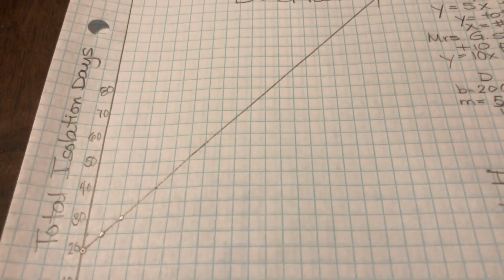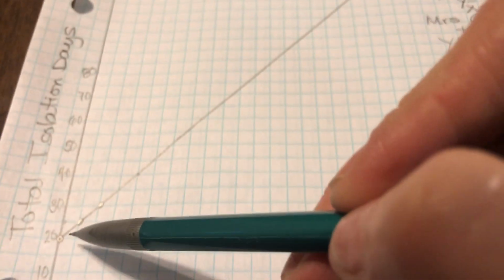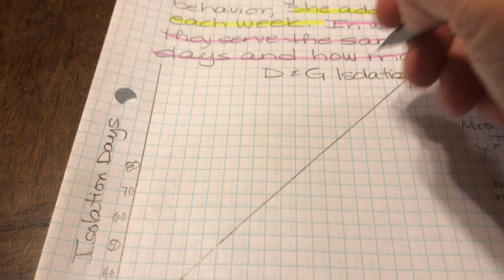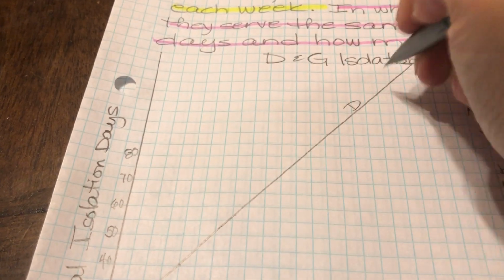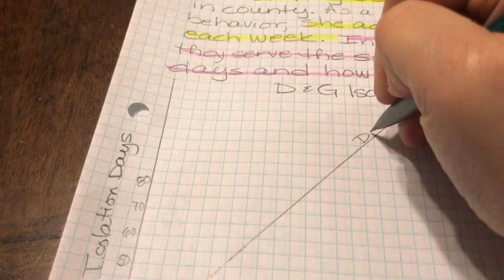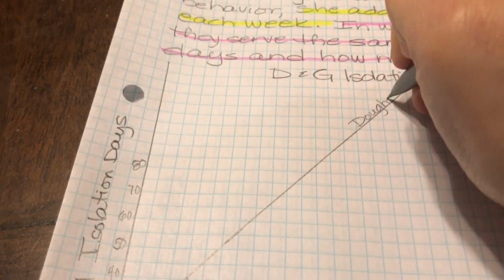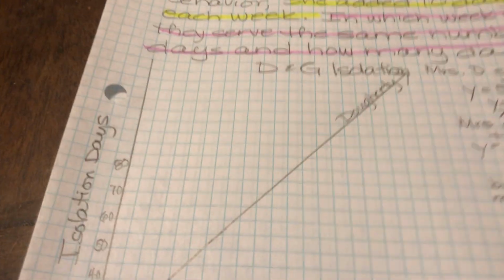Okay, and so you can see the line that I drew for Miss Doherty, and notice I made sure that it stopped right here at 20 because that's her first days in isolation. But I kept an arrow going because she's probably still getting more. So this is going to be Miss Doherty, so we'll remember whose line this is, okay?